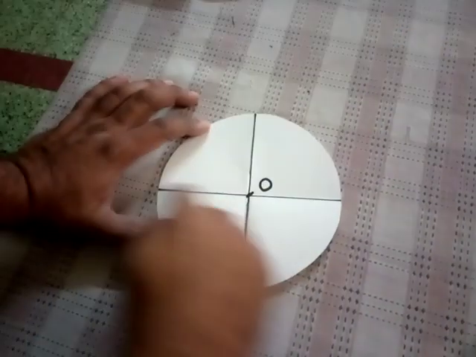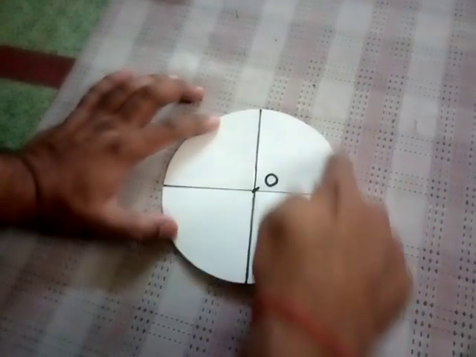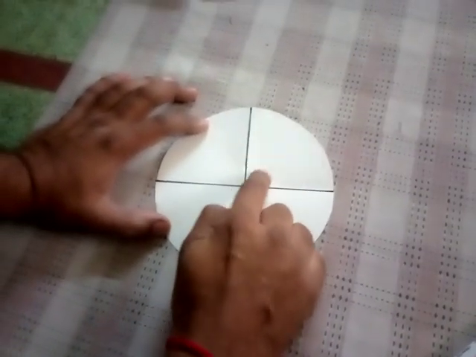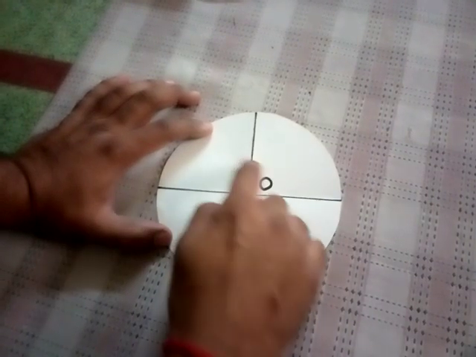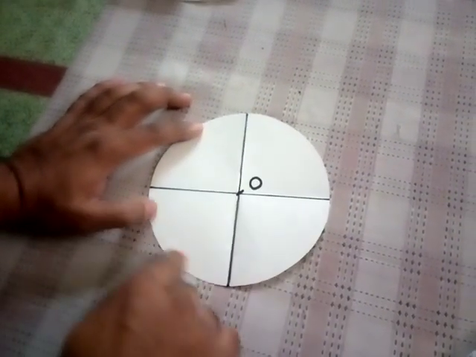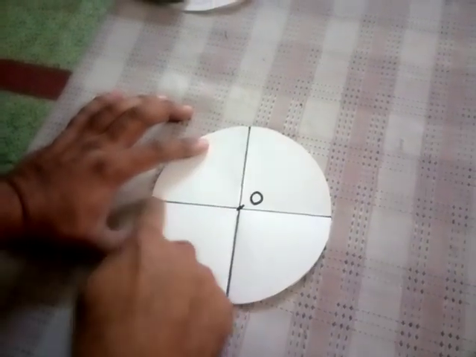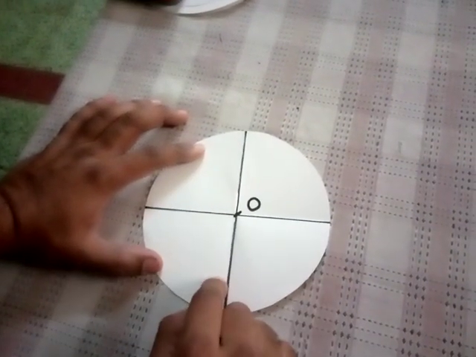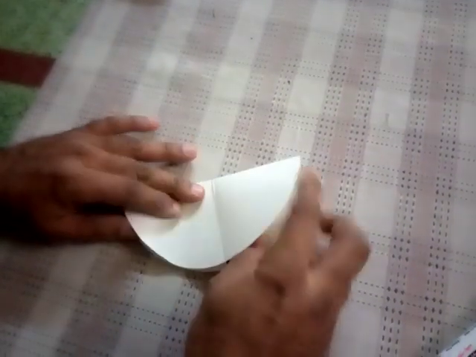So this is the center of a circle, or I can say that all the points which are on the circle are at a fixed distance from the center of the circle. So the center of a circle is a fixed point from which all the points on the circle are at the same distance. Now these two lines are exactly dividing the circle into two equal parts.